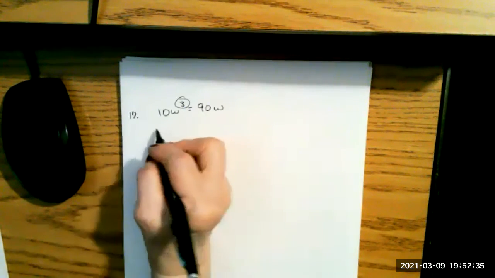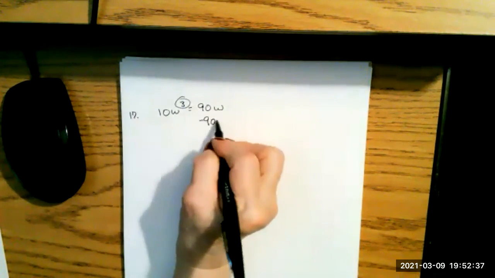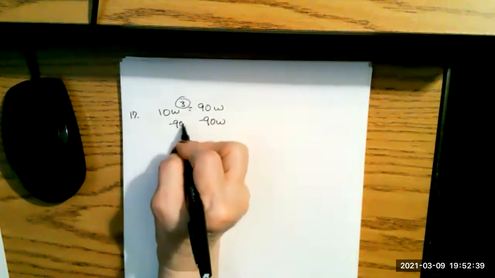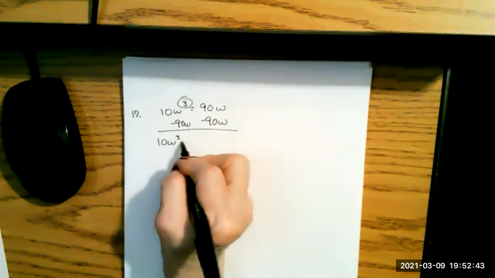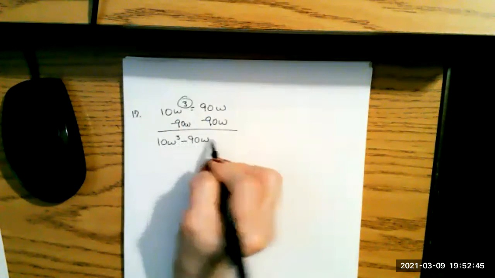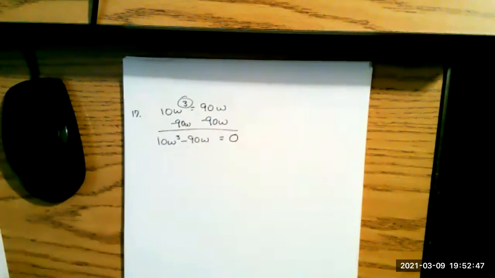But let's see if we can subtract the 90w and put a 0 over there and see what happens. So we're going to subtract 90w from both sides, and so we have 10w cubed minus 90w equals 0.